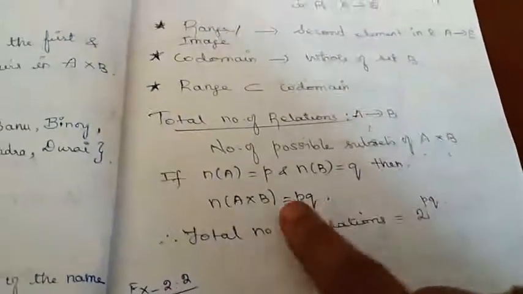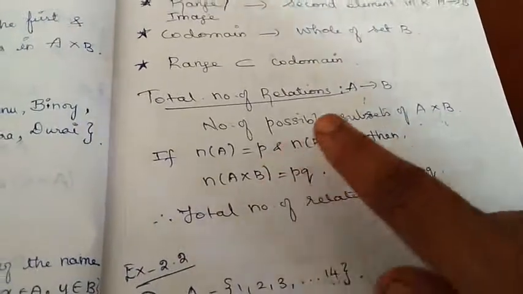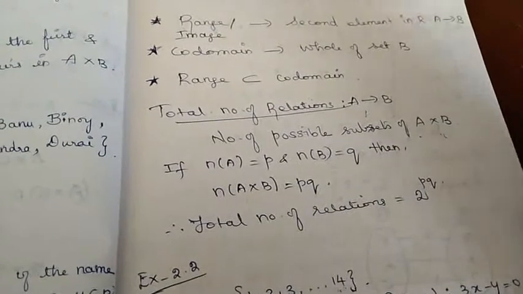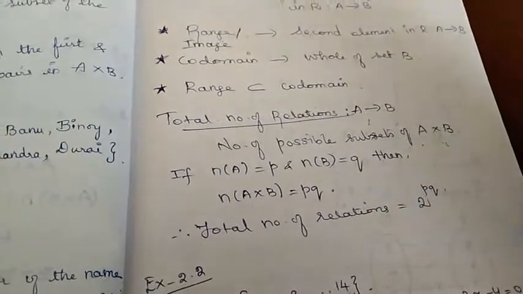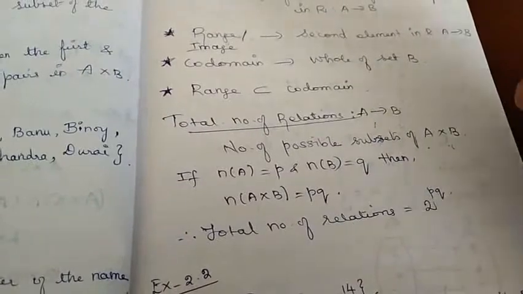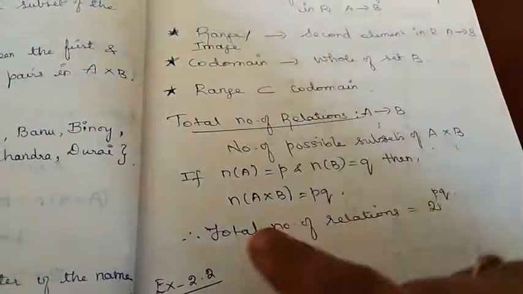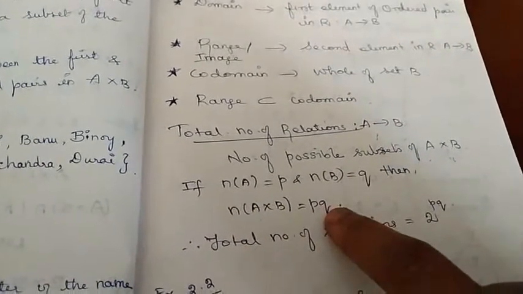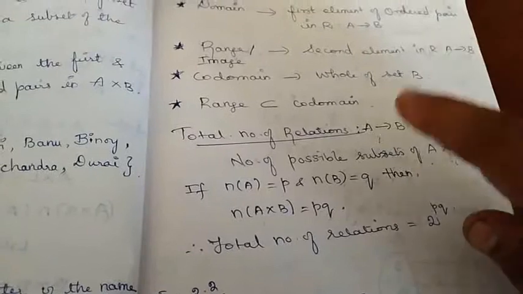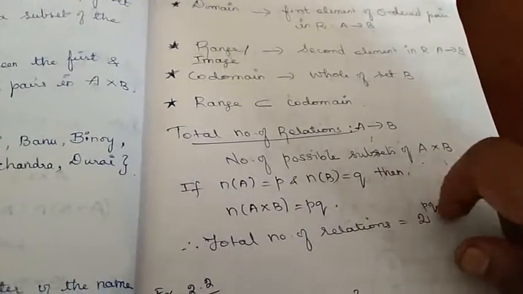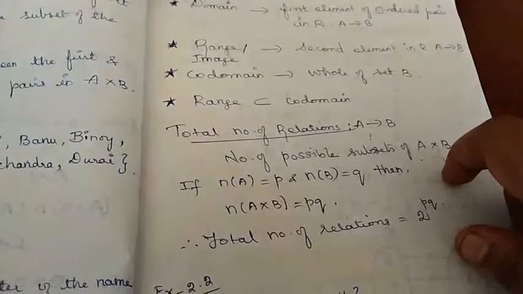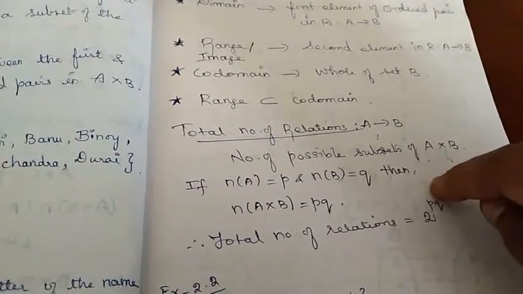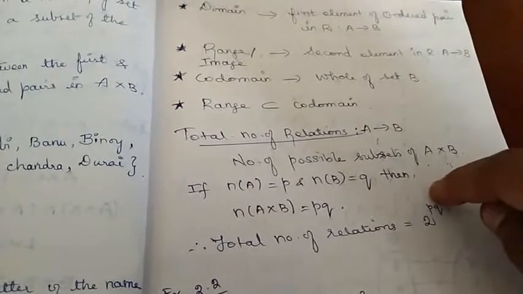Next, how many relations can a set have? The number of possible subsets of A cross B. How many subsets can we derive out of the Cartesian product A cross B? That many relations we can derive. So how many subsets are there for a set? If n of A is p, n of B is q, then n of A cross B is pq. We know how many subsets will be there. If a set has n elements, then there will be 2 power n subsets. We have learnt this under the sets chapter, right?